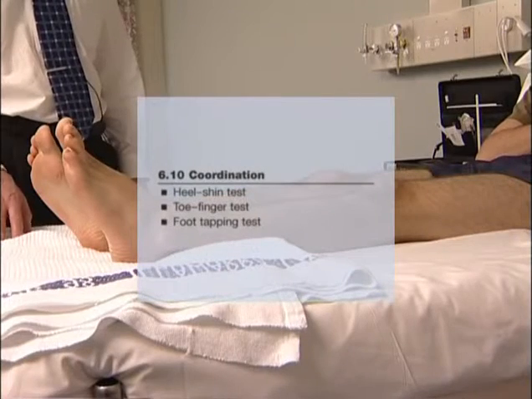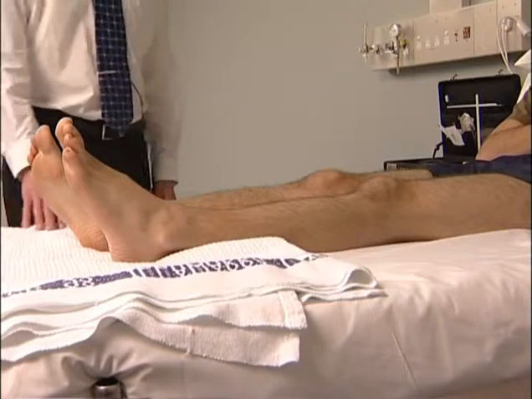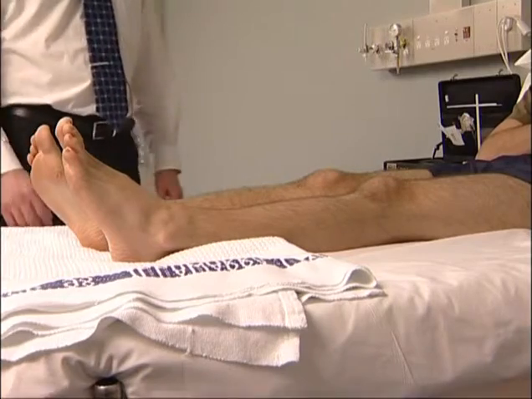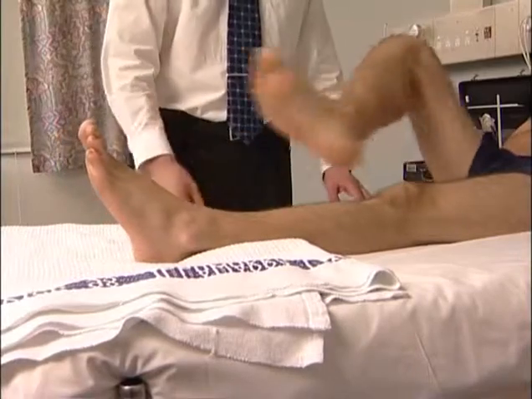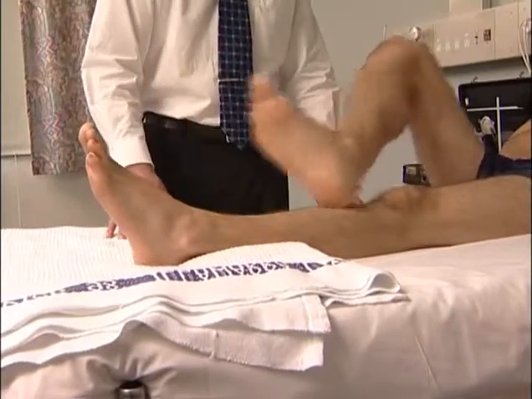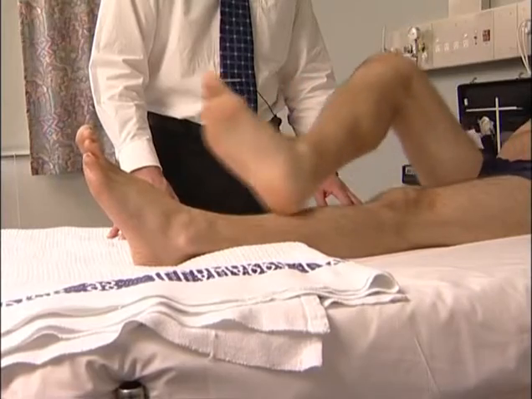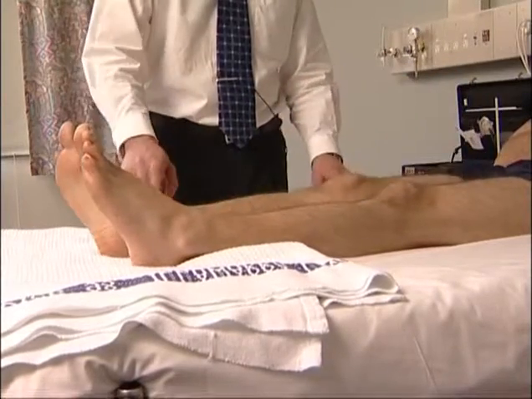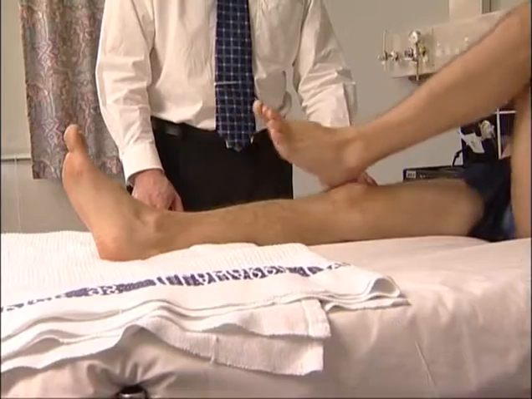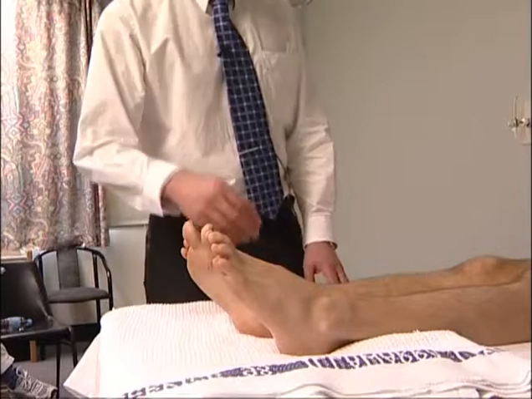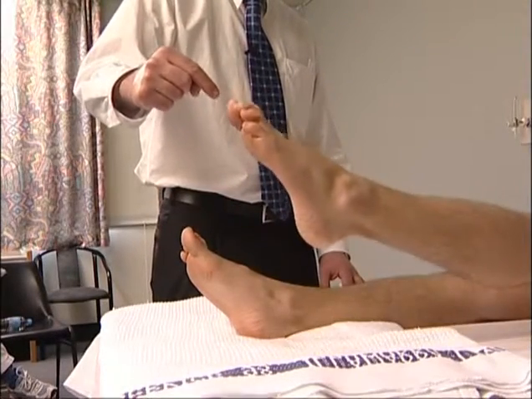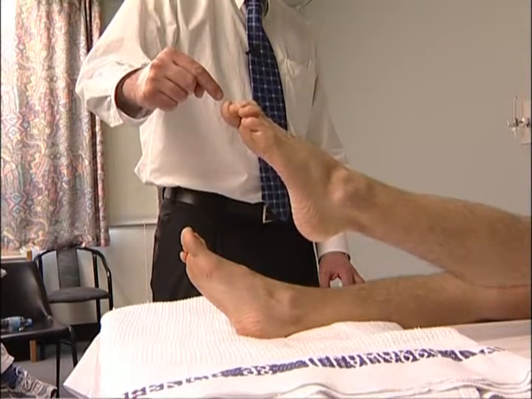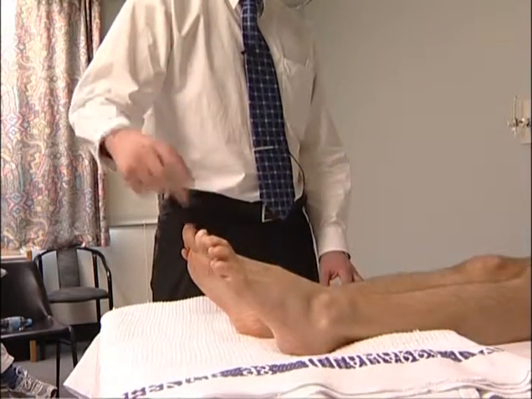Coordination is tested next. Start with the heel-shin test. What I'd like you to do is put this heel on that knee. Yep. And now go up and down the crest of your shin. All right, thank you. In patients with cerebellar disease, the heel wobbles and oscillates from side to side. Now perform the toe-finger test. Look for intention tremor. Reach up with your toe to try to touch my finger. Just hold it in that position. That's good, thanks. And try it with this side.